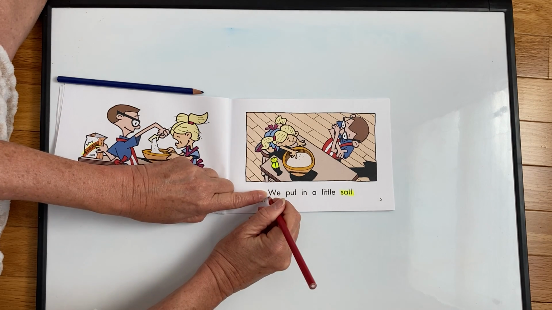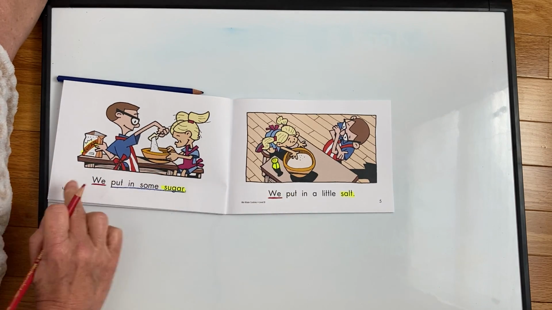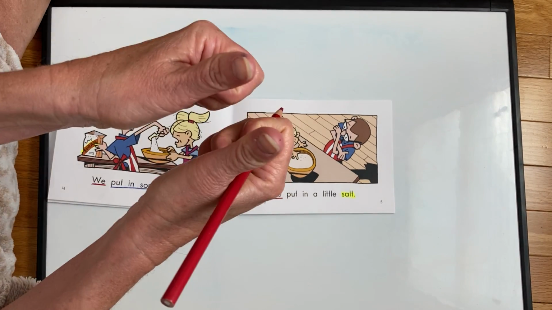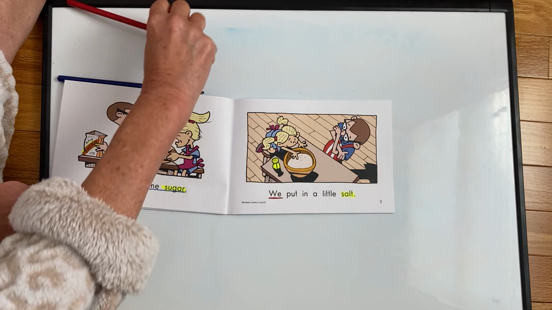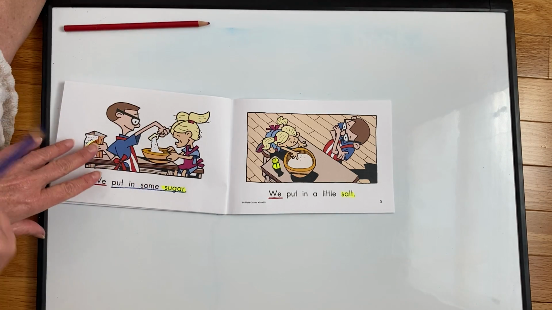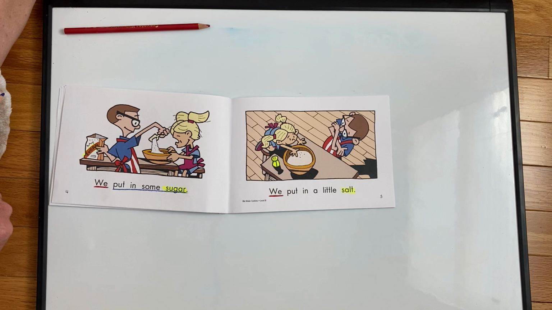If you underlined we, the same color that you've been using, you get 2 thumbs up. Now, I want you to get your other color out, and I want you to underline the part of the sentence that tells you what they're doing.